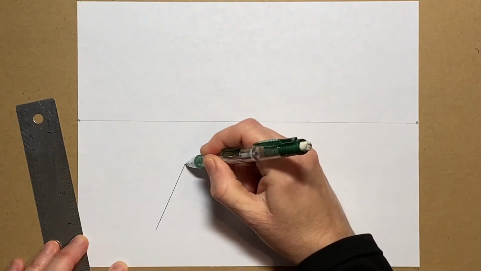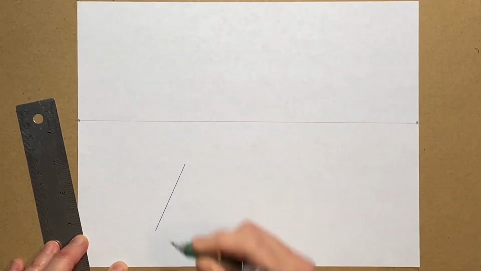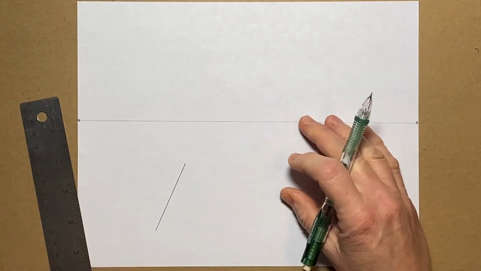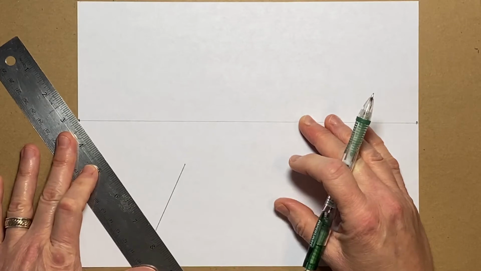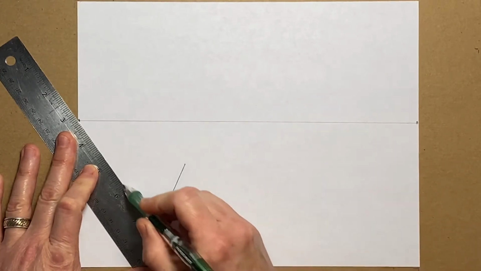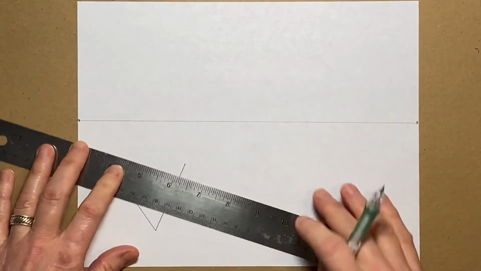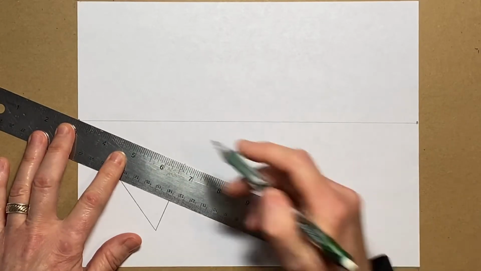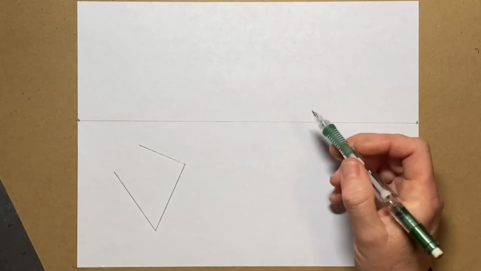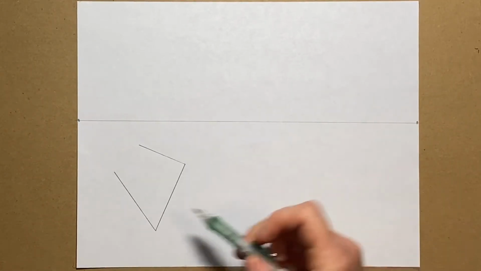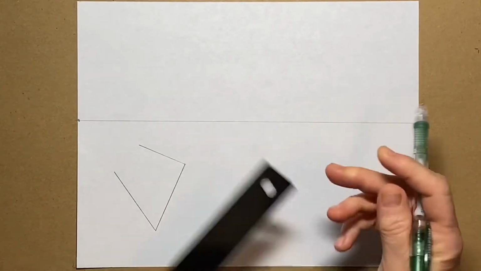Now, what I'll do is I'll take the top and the bottom of this line. They're going to go back to my vanishing point. Now remember that whenever you are ending a line, you always want to replicate the same type of line that you started with.